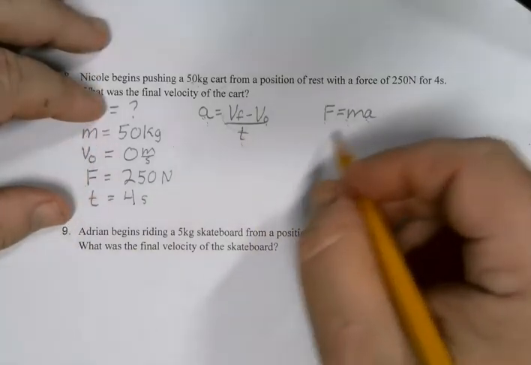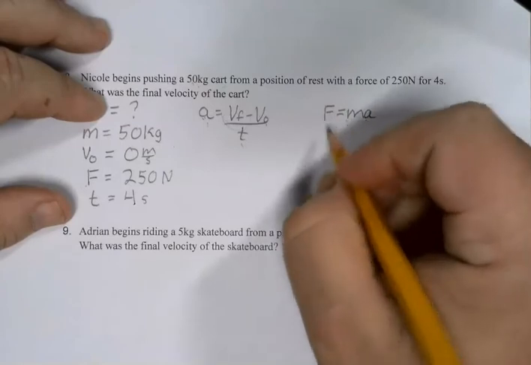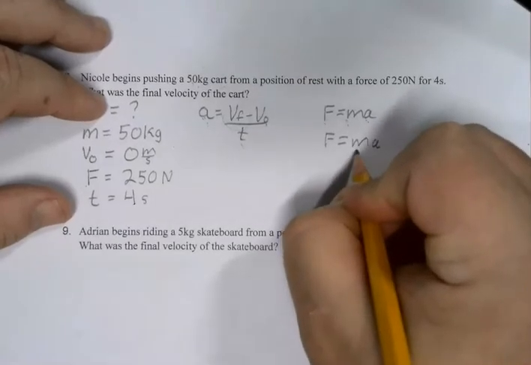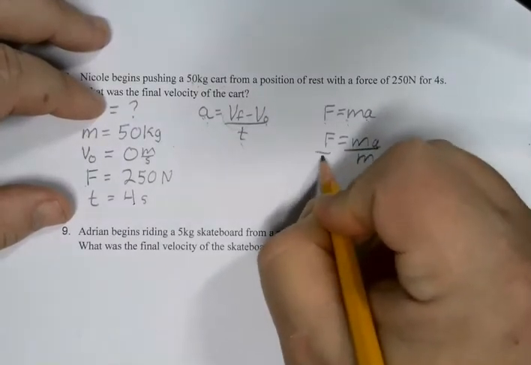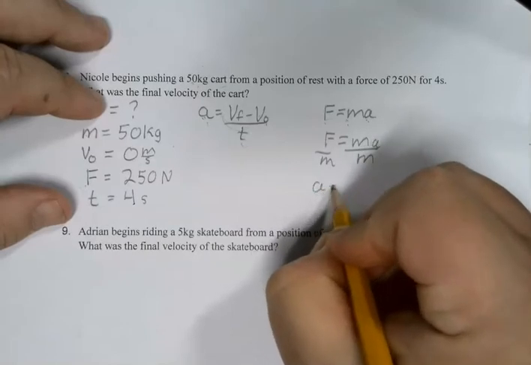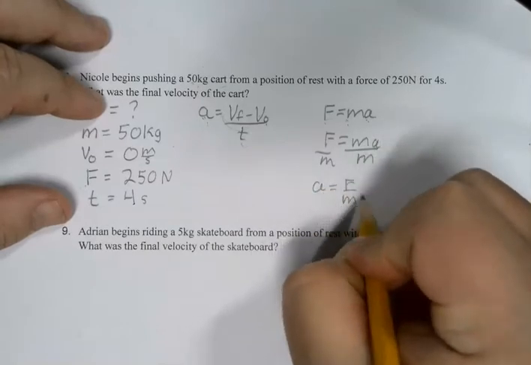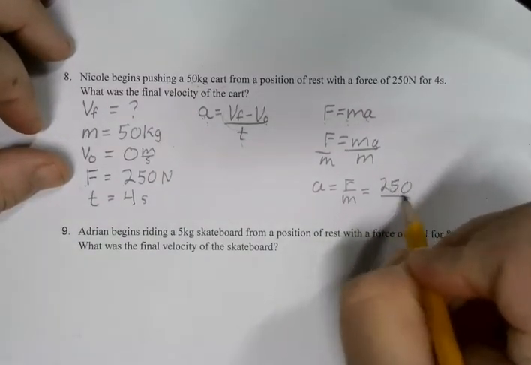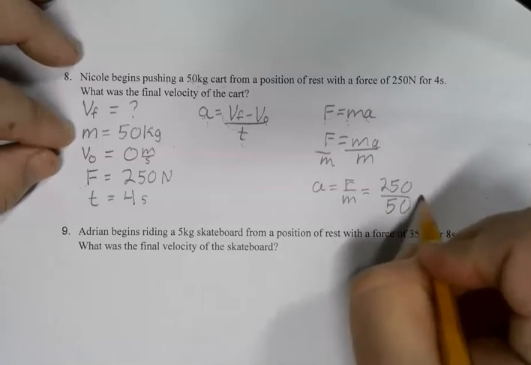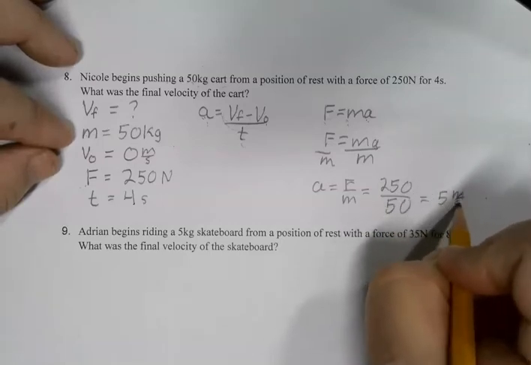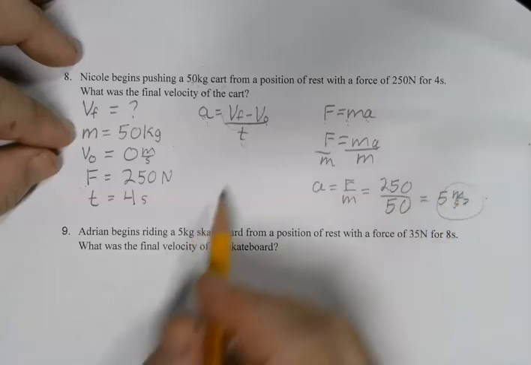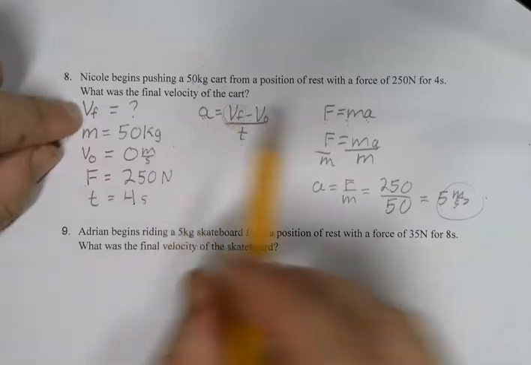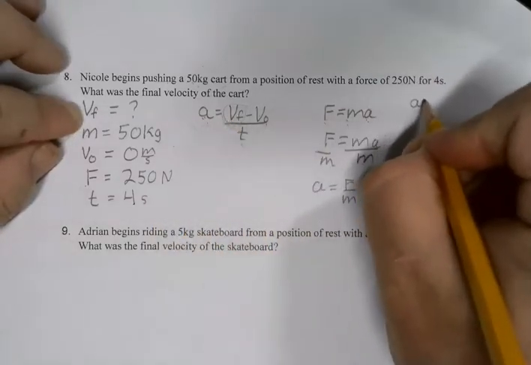I'm going to violate my rule a little bit, and I'm going to do the algebra right here. F equals MA, and I need to figure out A, so I divide by M, and I get A equals F over M. Now I plug in the numbers: 250 over 50 equals 5 meters per second squared. So that's the acceleration. Now I need to solve this equation for VF, so we'll come over here and do the algebra.